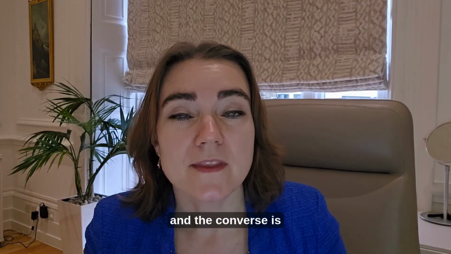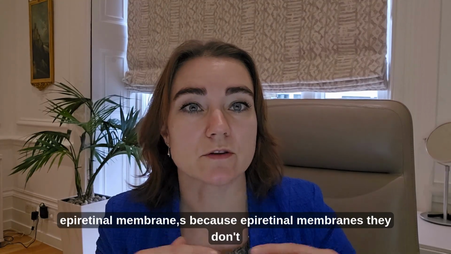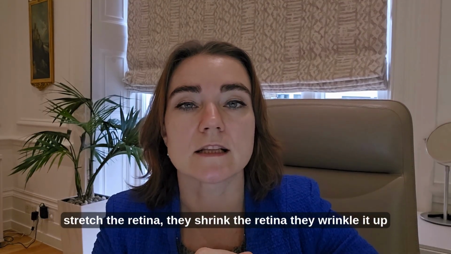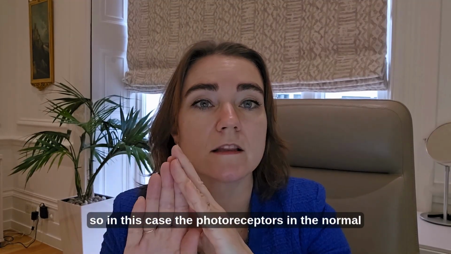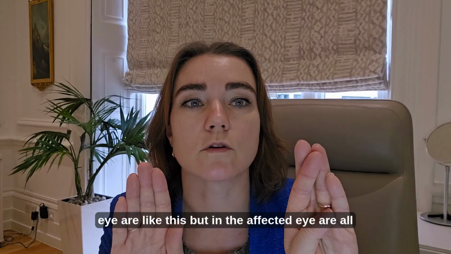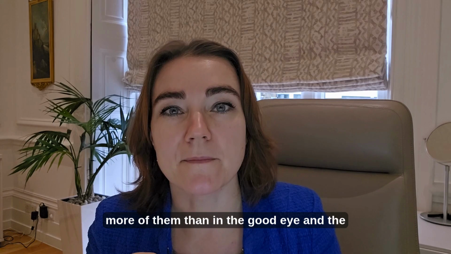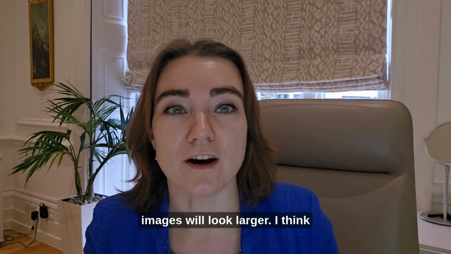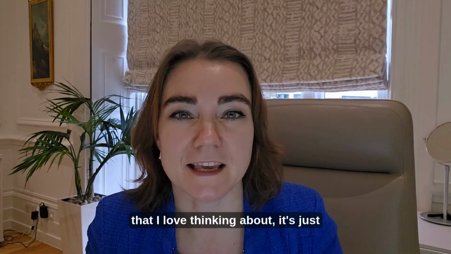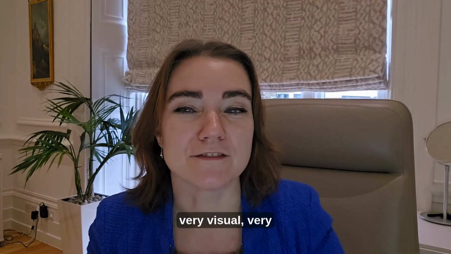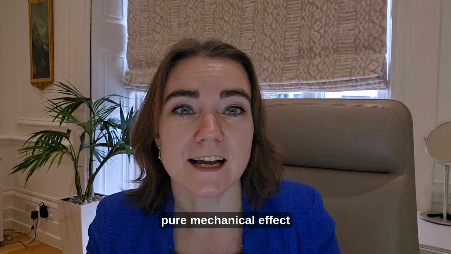The converse is the case with epiretinal membranes, because epiretinal membranes don't stretch the retina, they shrink the retina, they wrinkle it up, they kind of scrunch it up. And so in this case, these photoreceptors in the normal eye are like this, but in the affected eye are all scrunched together. And so the image will fall on more of them than in the good eye, and the images will look larger. I think that's a fascinating little physics lesson that I love thinking about. It's very visual, very clear, and it's just a pure mechanical effect in action.